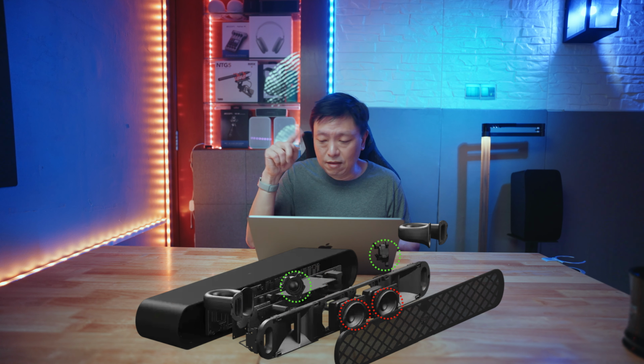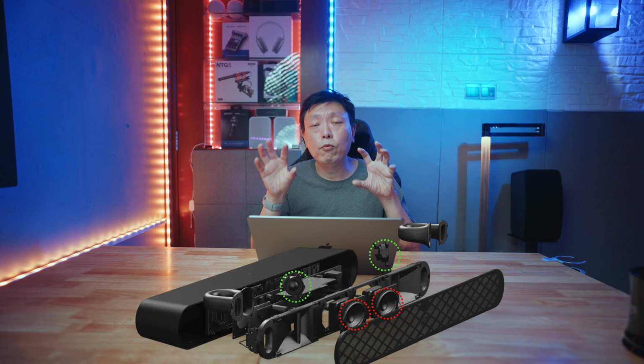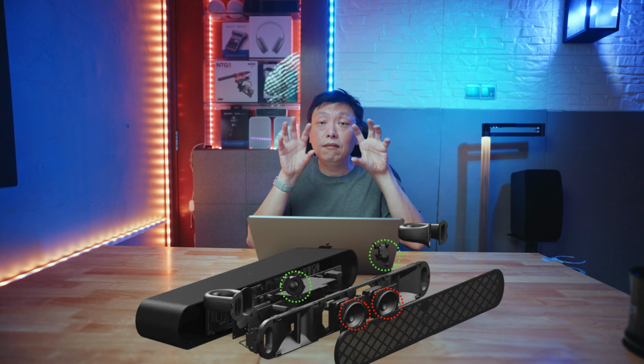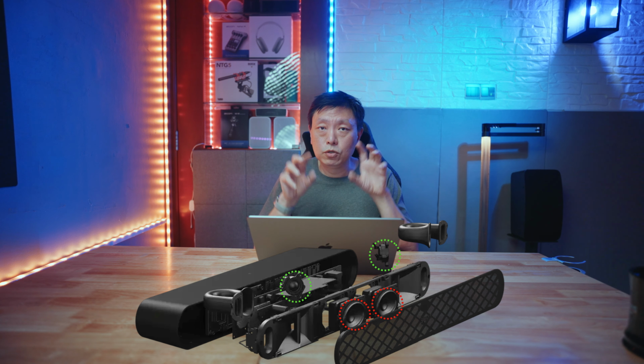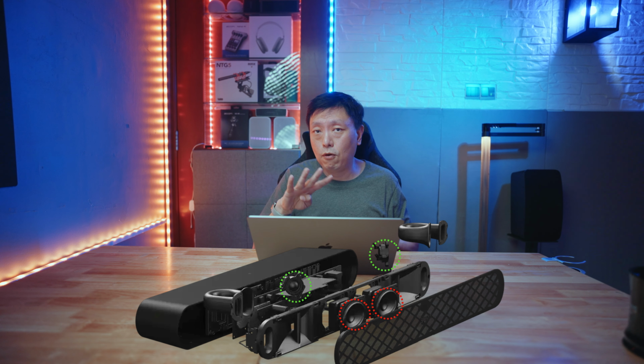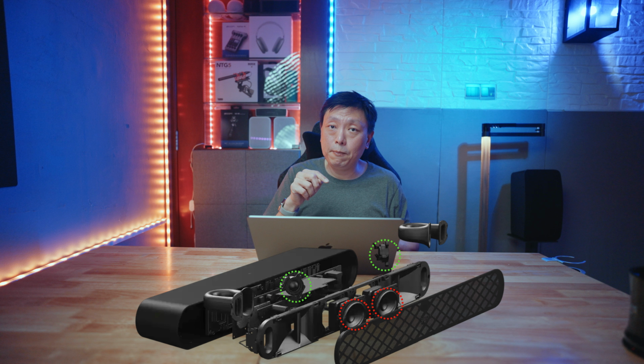Now, the next, in red circles, are the two woofers. These are mid-range woofers, also concentrated in the middle. So this is a total of 4 drivers with 4 accompanying amps.